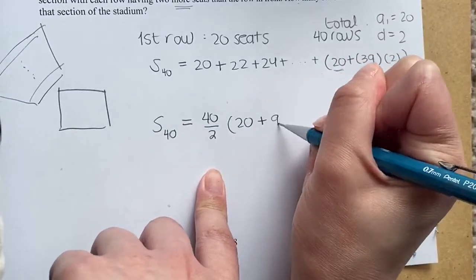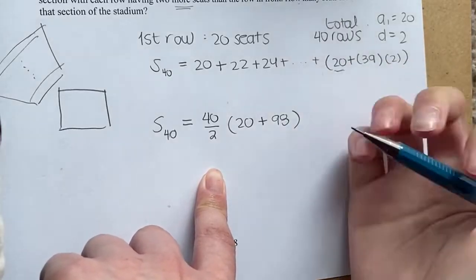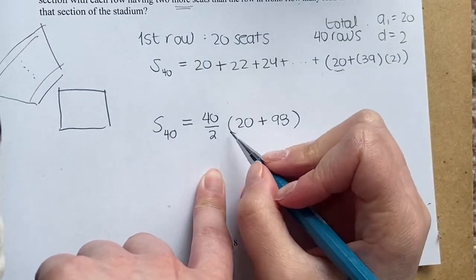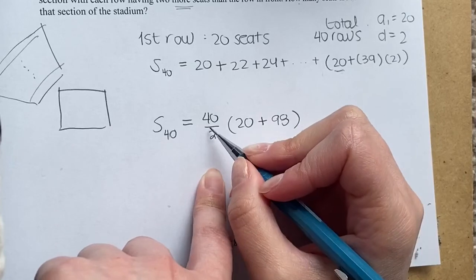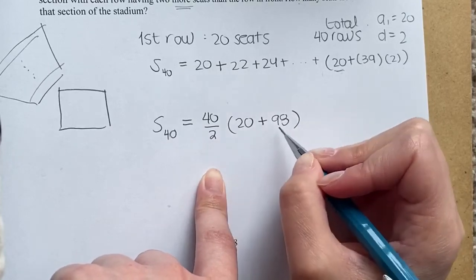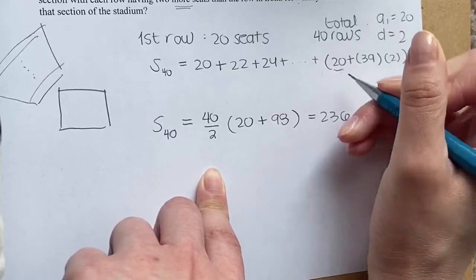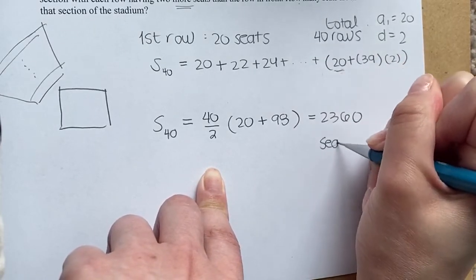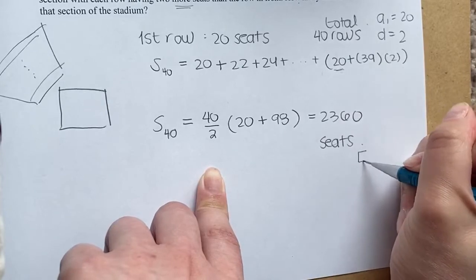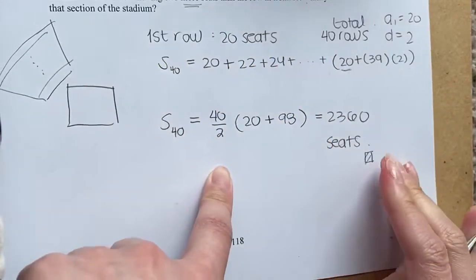which, if you do this operation, is going to be 98. Then you have 20 times 118, which is going to be equal to 2360 seats. So that's the total number of seats on this side of the stadium, and that's pretty much it.